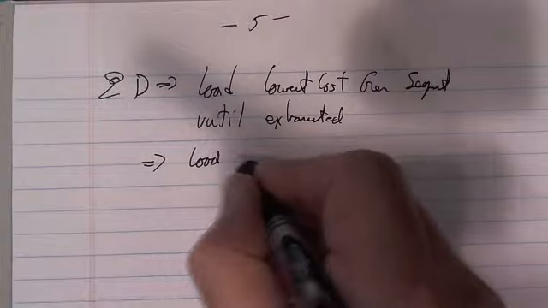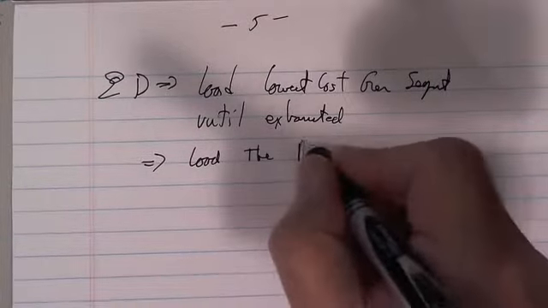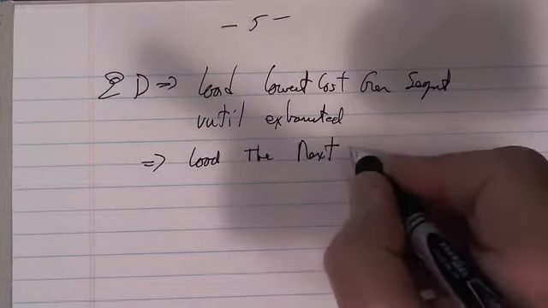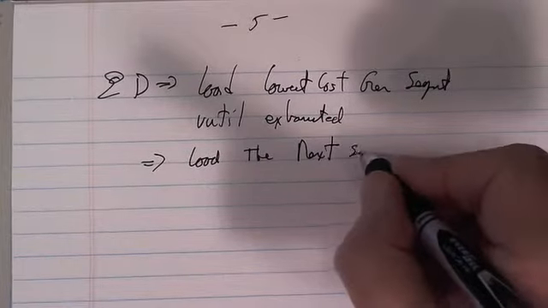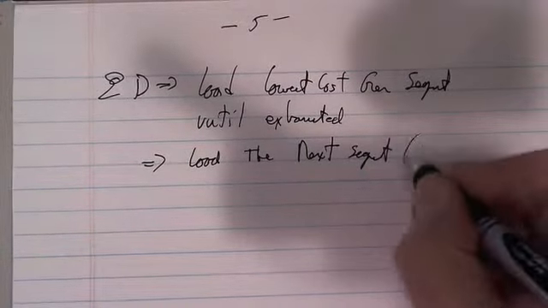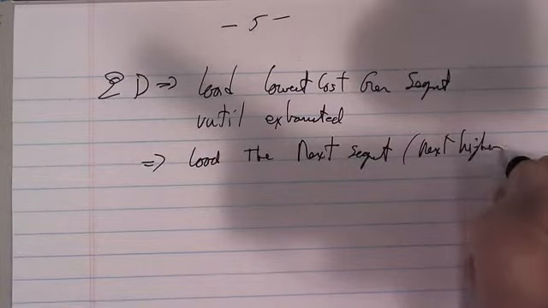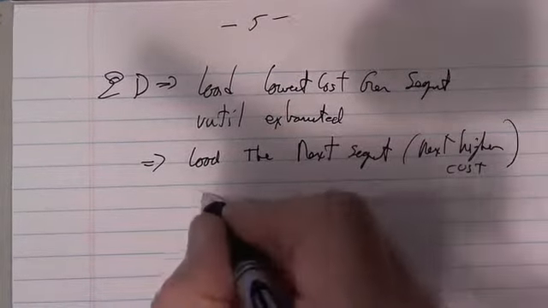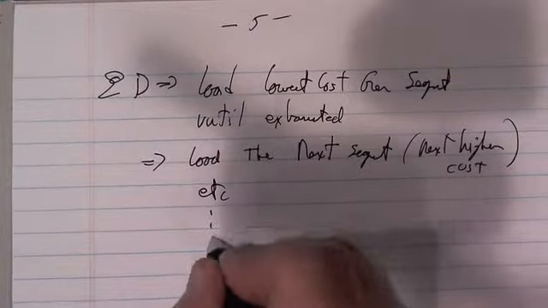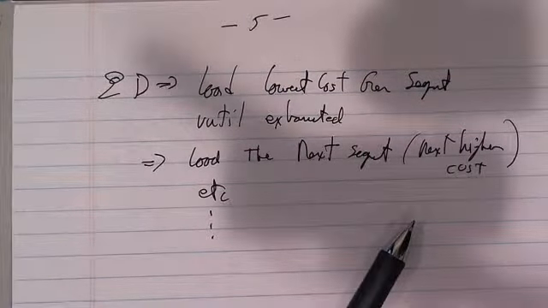Load the next segment in cost, the next higher cost, etc. So I load the lowest, then I load the next one, then I load the next one, until I'm done.